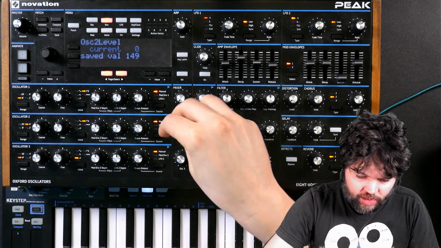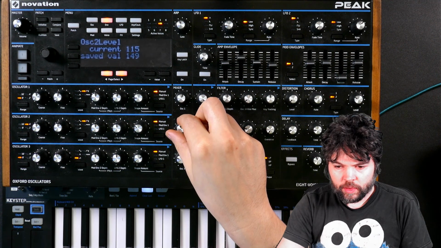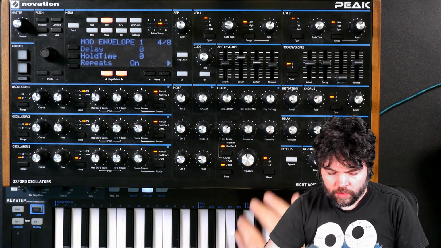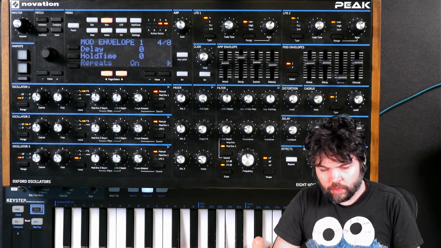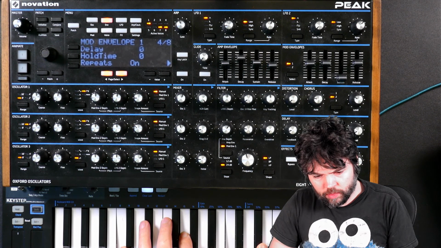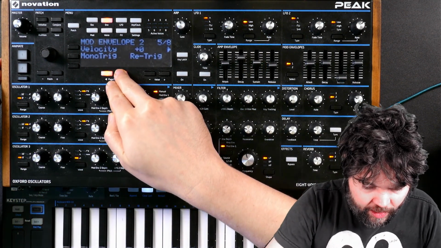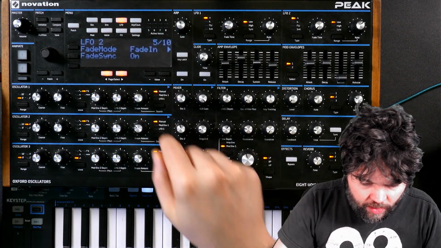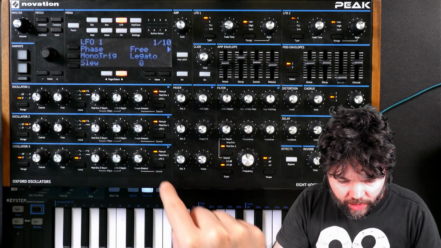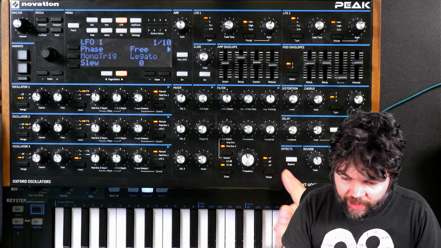Okay, so let's listen to both oscillators at once. Okay, I think that works pretty well. So the LFO, LFO1 is the one that's modulating here. At the moment, its phase is free, which is perfectly acceptable.